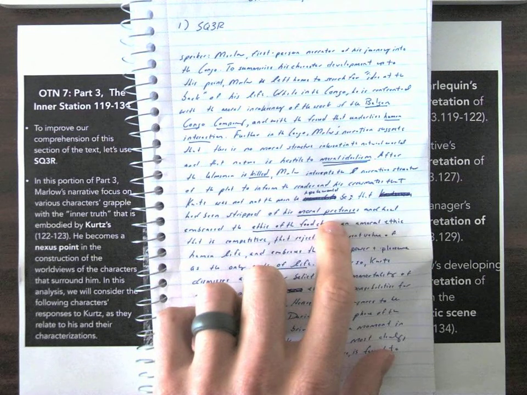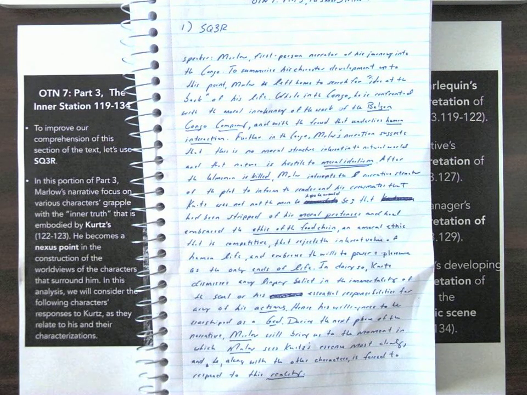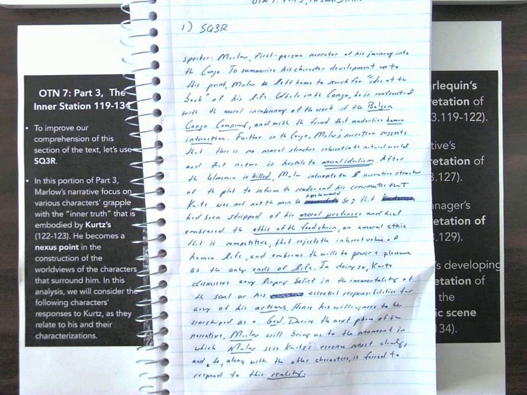He's been stripped of all moral pretenses. He has embraced the ethic of the food chain. You can call it a couple different things, but on the most basic level, he just affirms the fact that the will to power and the will to pleasure are the only ends of mortal life.